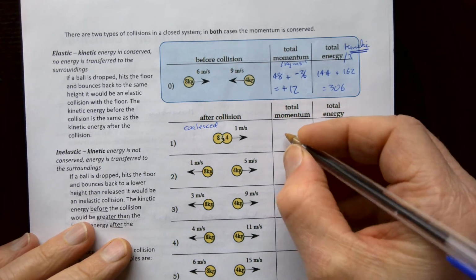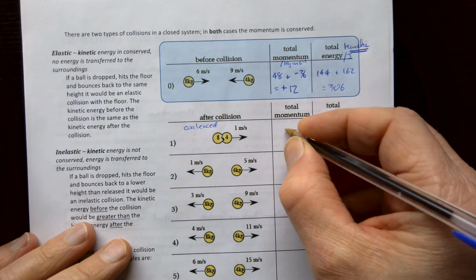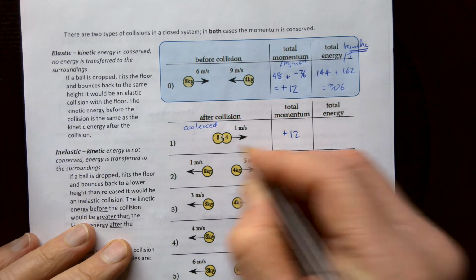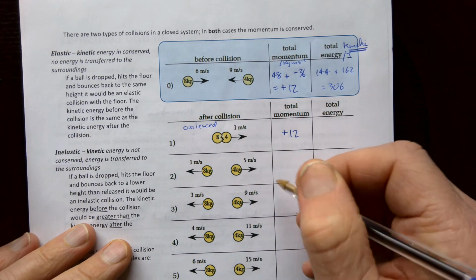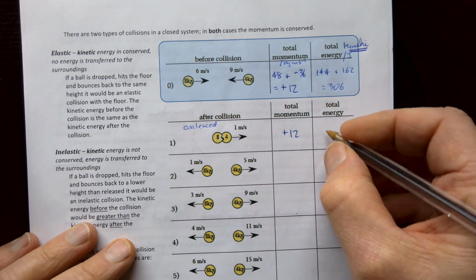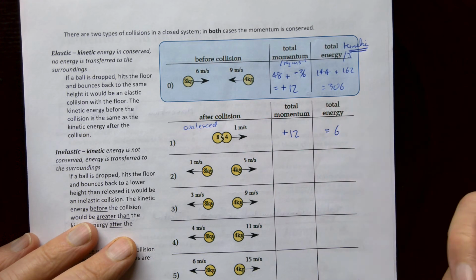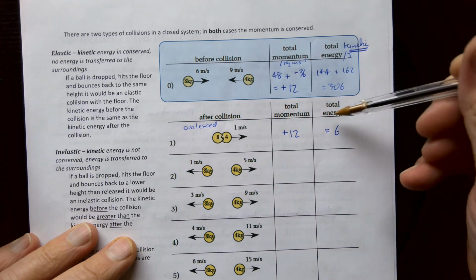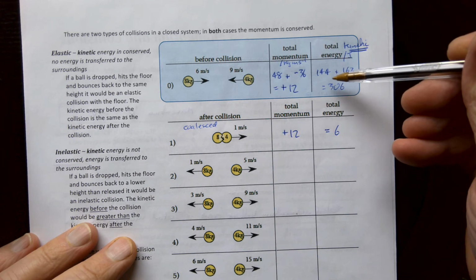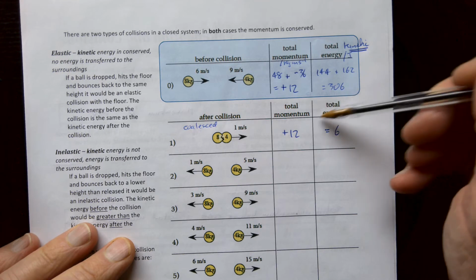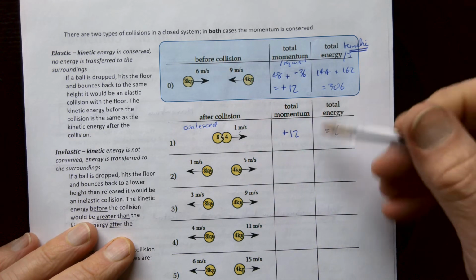So if we put that in, what we've got is simply 12 times 1, so I have plus 12. It's 12 and it's going rightwards. When we put the energy in, we find that's only 6 joules. So a little bit more interesting there. What's going on? Well, I haven't shown you the working because it's just one lump. We'll do it for the others.